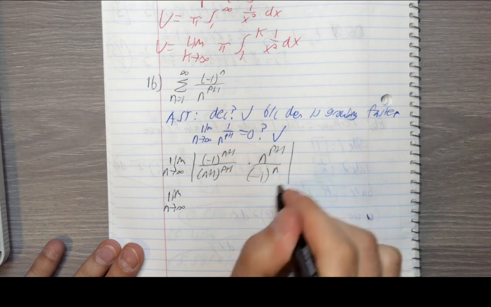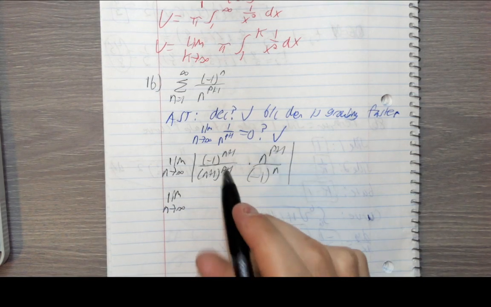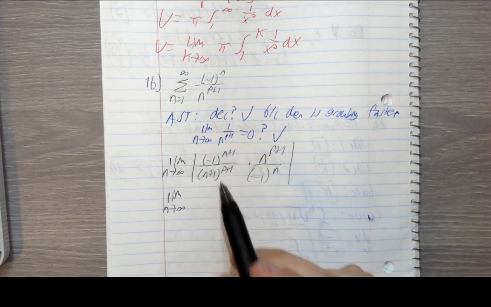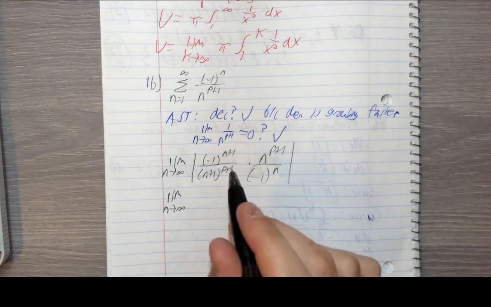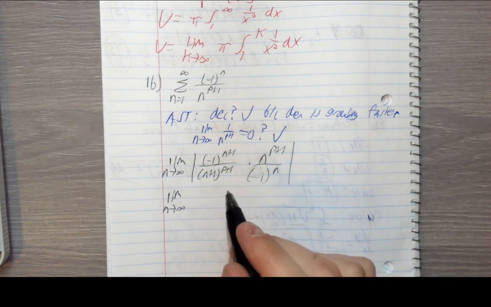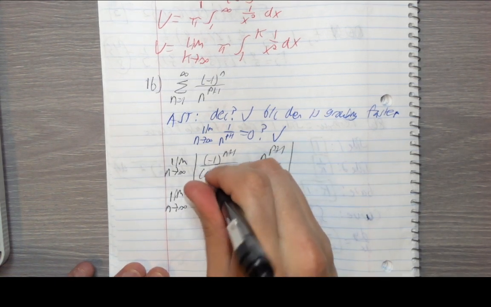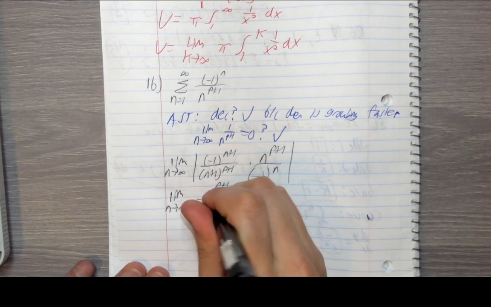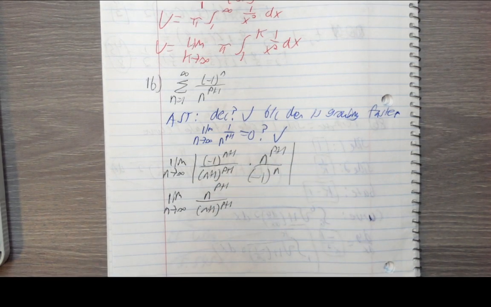The alternating part does not mean anything, meaning the numerator and denominator are just going to be 1 no matter what n is, because negative 1 to any power is either 1 or negative 1, and the absolute value makes it 1. So what I'm left with is just n to the p plus 1 divided by n plus 1 to the p plus 1. Let's double check, see if you got to that part.